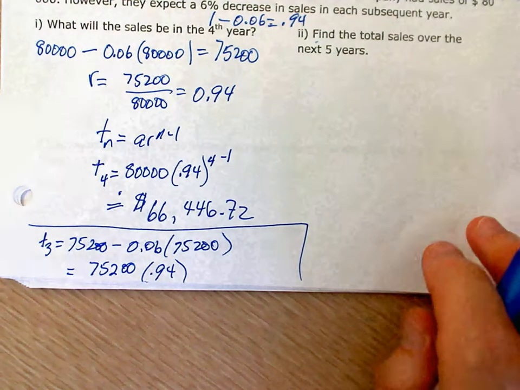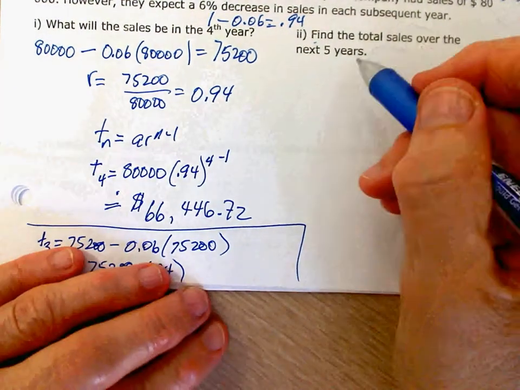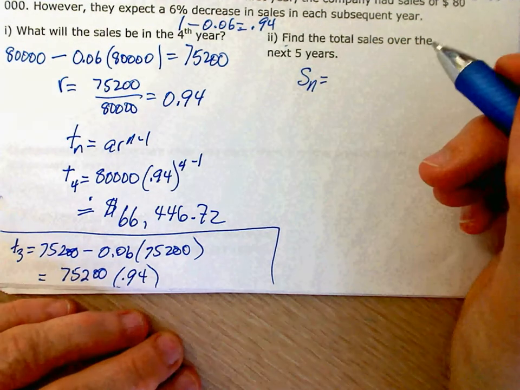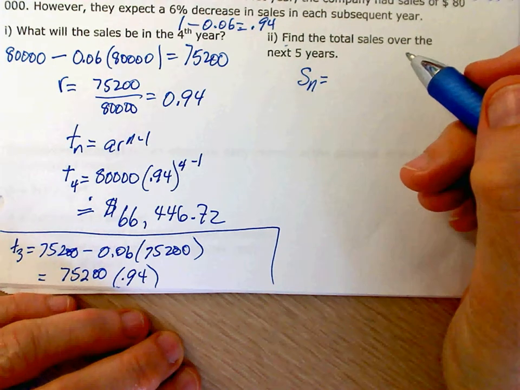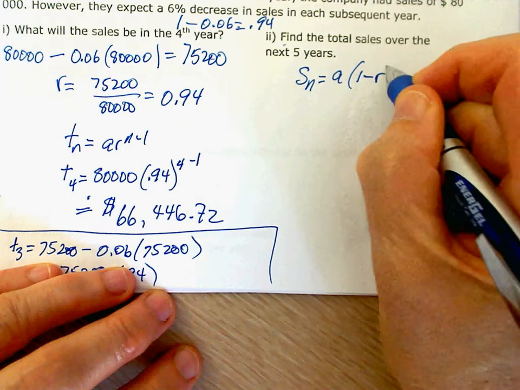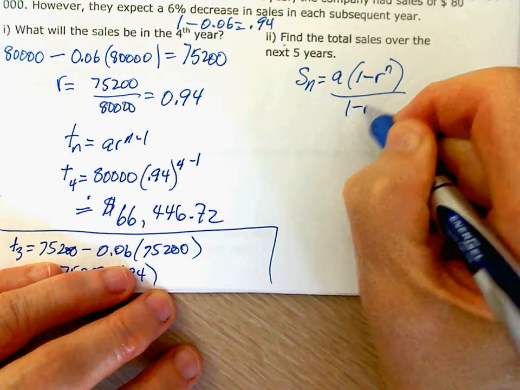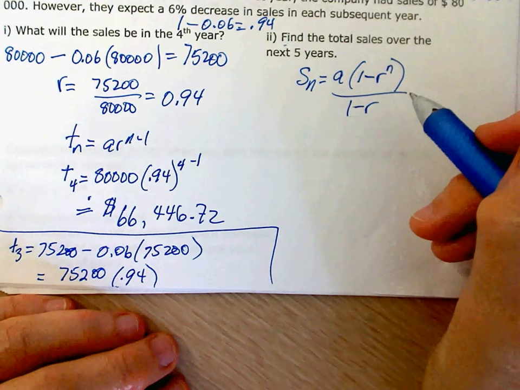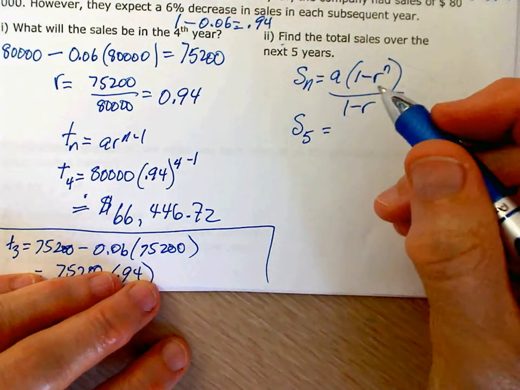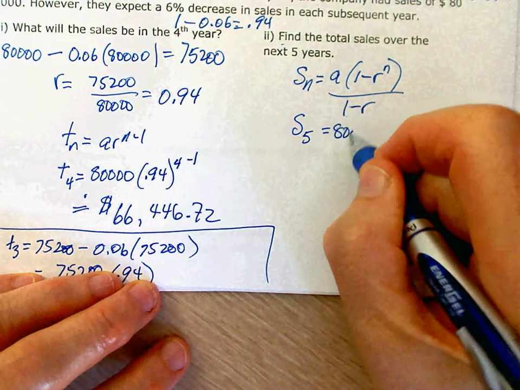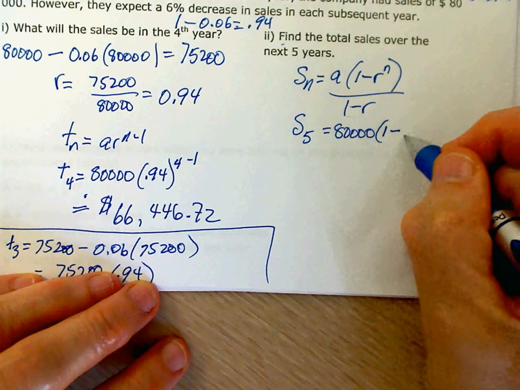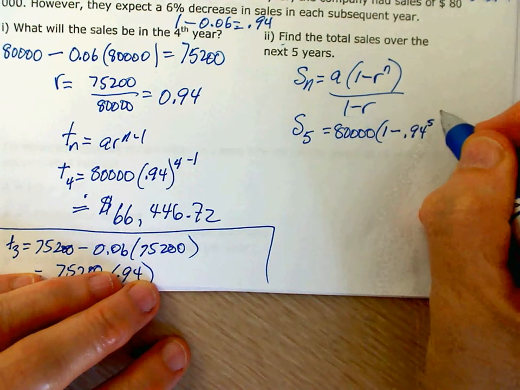Find the total sales over the 5 years. Okay, Sn. Now, r is 0.94, so in that case, I prefer going 1 minus r to the n over 1 minus r, and that gives me a positive denominator. So S5 equals 80,000 times 1 minus 0.94 to the 5 all over 1 minus 0.94.